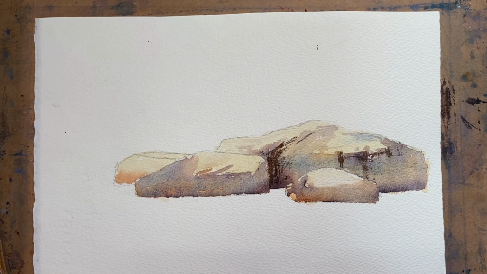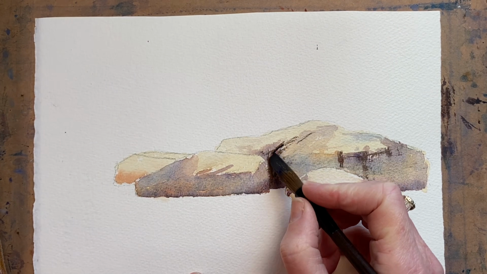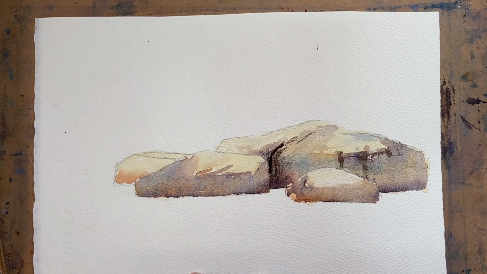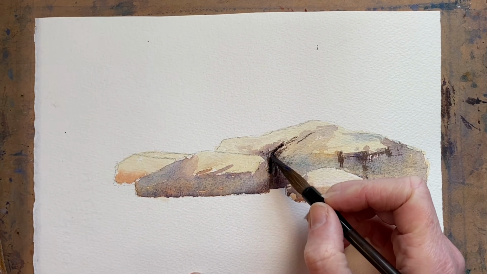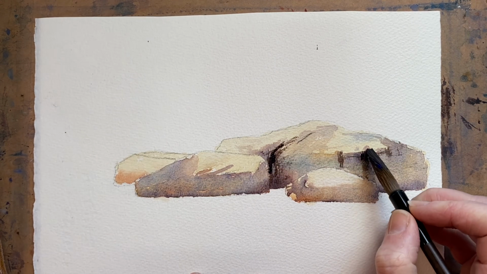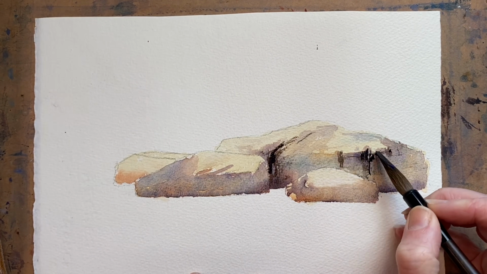I can add a touch of blue in order to darken it. I'm just mixing up my normal dark mix of brown madder and ultramarine blue, and I'm adding that into the Van Dyke Brown.